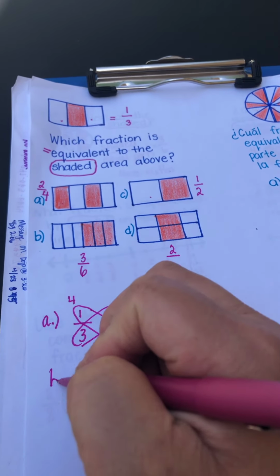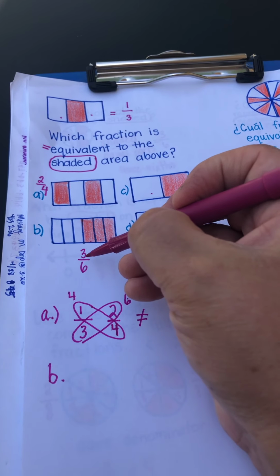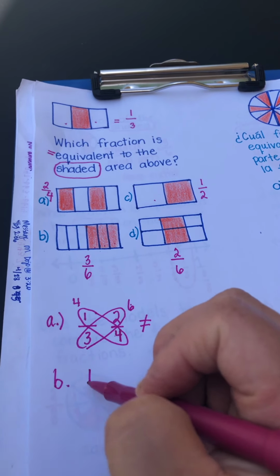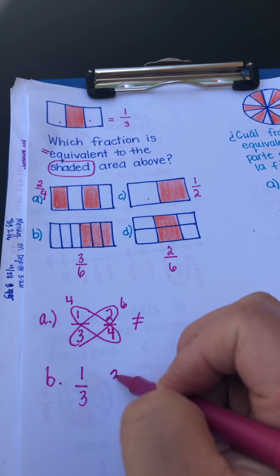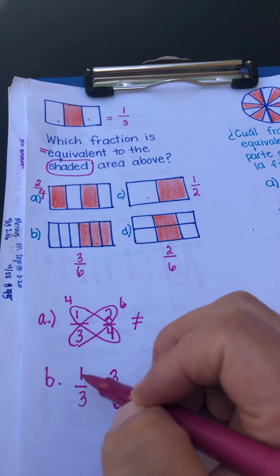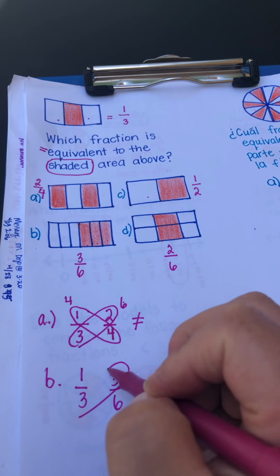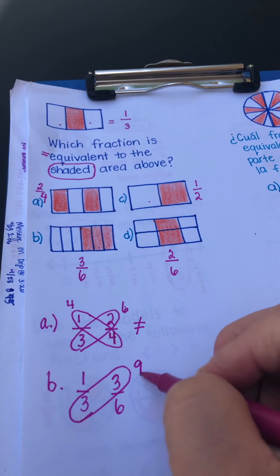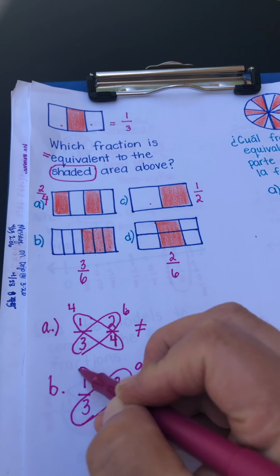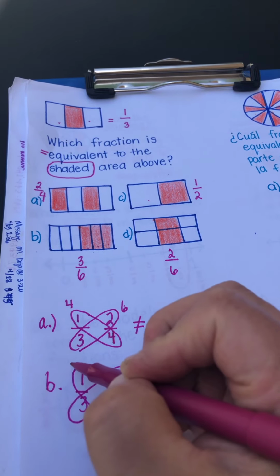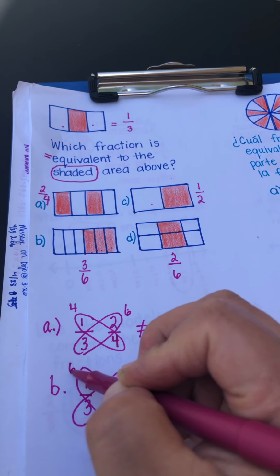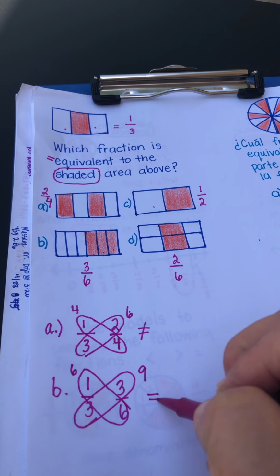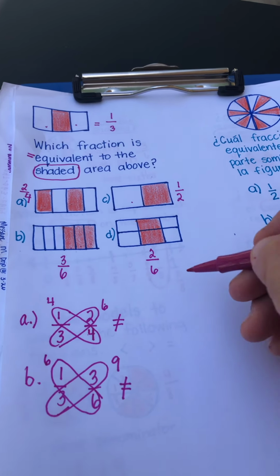So now let's go to B. For B, we had 3/6. So I'm going to compare 1/3 with 3/6. And I'm going to do the butterfly method to see if they're equivalent. 3 times 3 is 9. 6 times 1 is 6. Is my 6 equal to 9? No, it is not. So they are not equal.